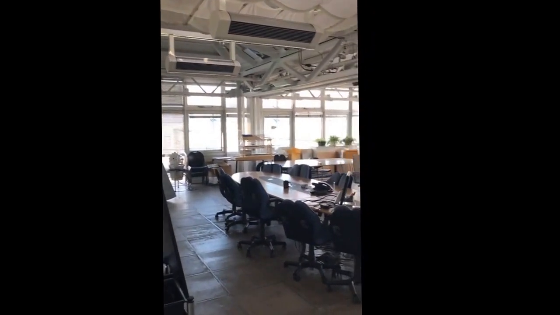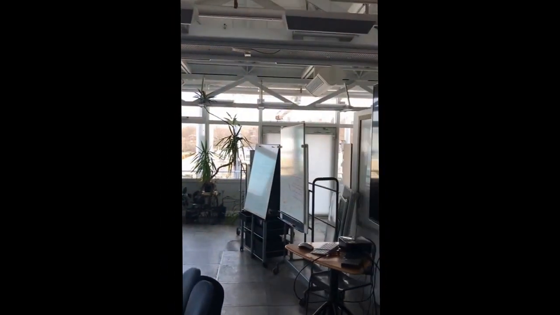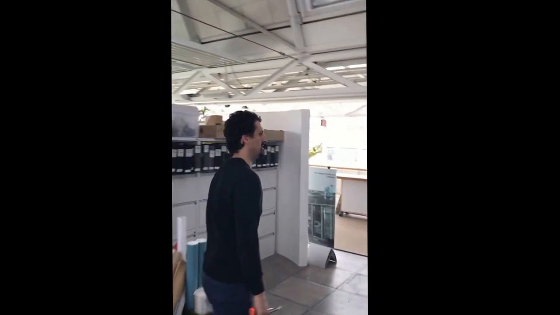This is the back of the screen at the conference room. Okay, Kinect server. Let's see it from the front face. This is the screen, and you see the Kinect here. And we saw the server previously.